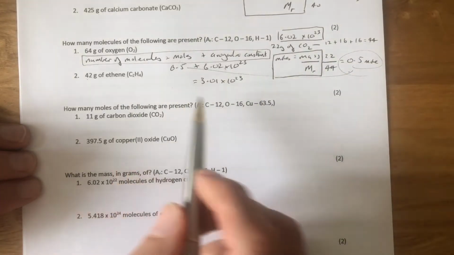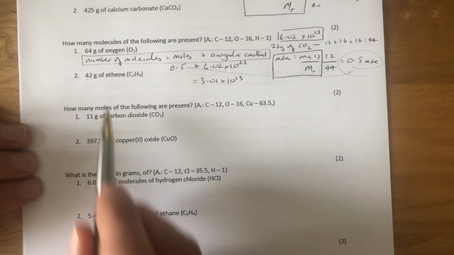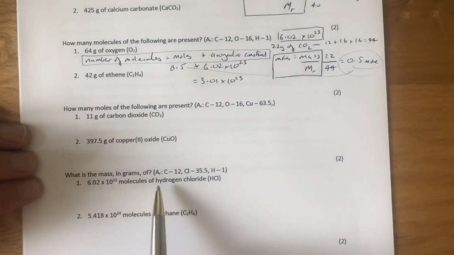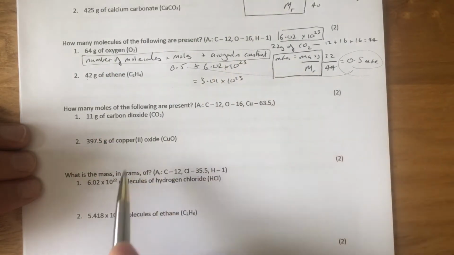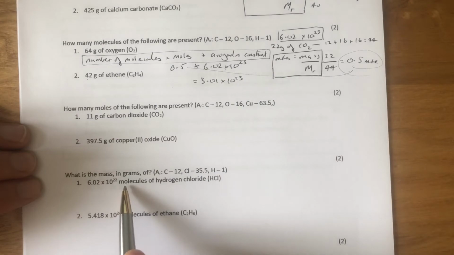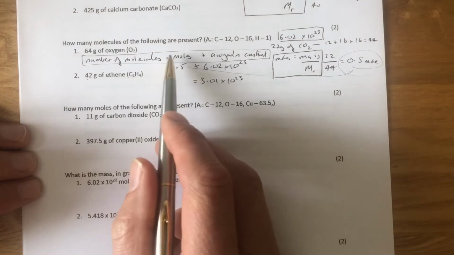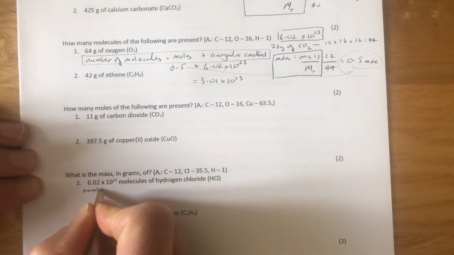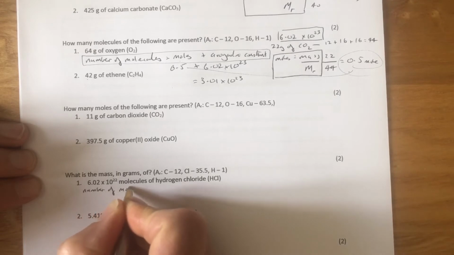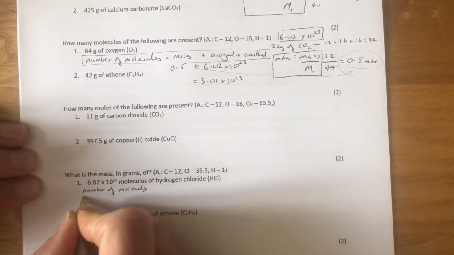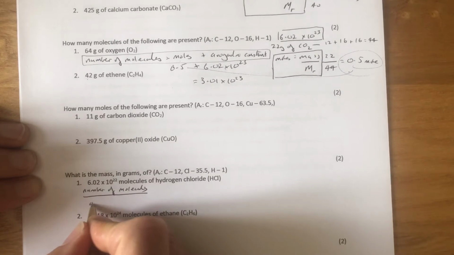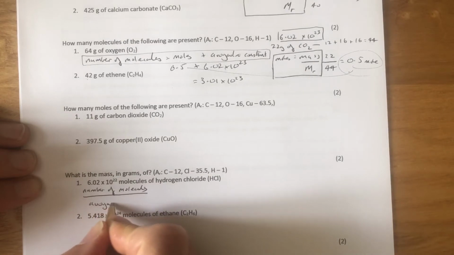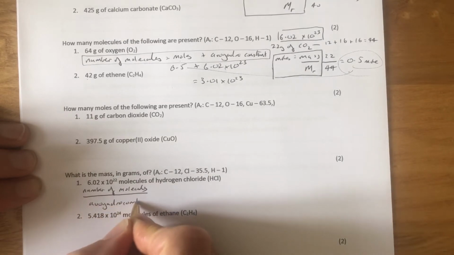We have been given the number of molecules, and we know the Avogadro constant, so we need to calculate the number of moles. To do that, that's going to be number of molecules divided by the Avogadro constant.